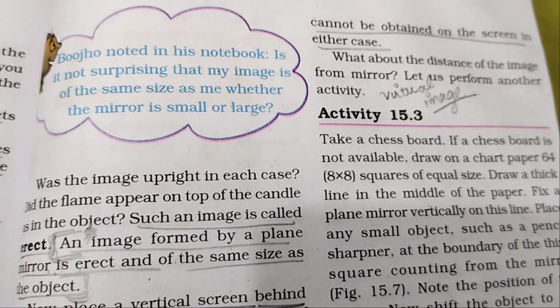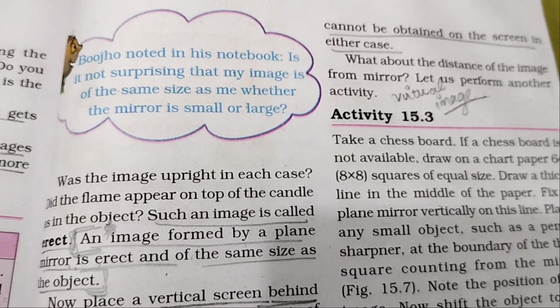I'm sending you the PDF for the keywords also, so that we can start writing the question and answer from the next time.